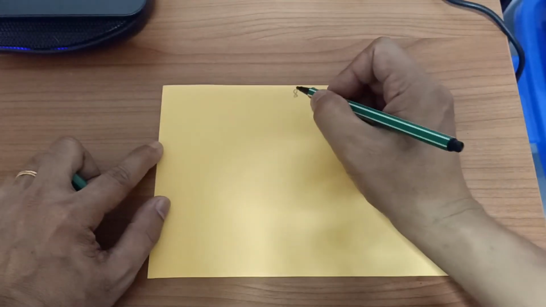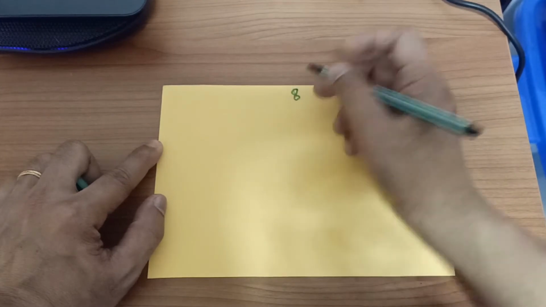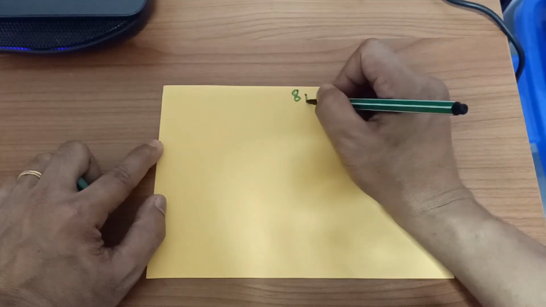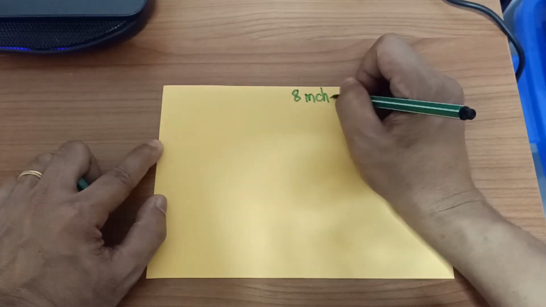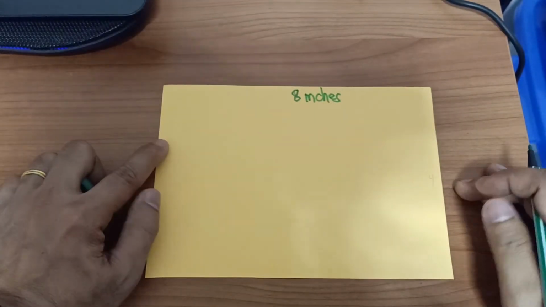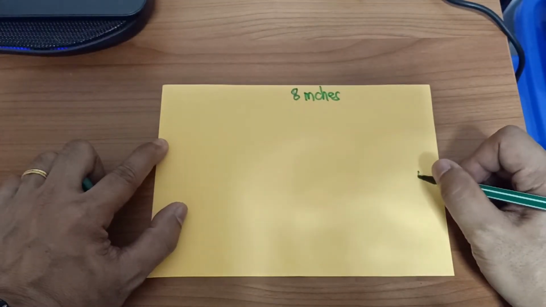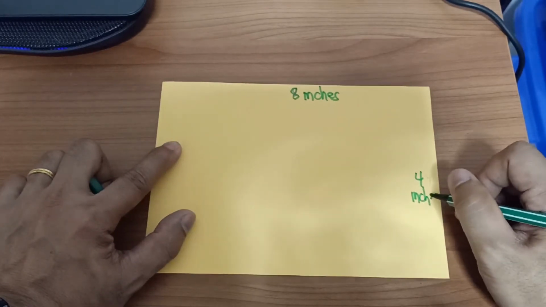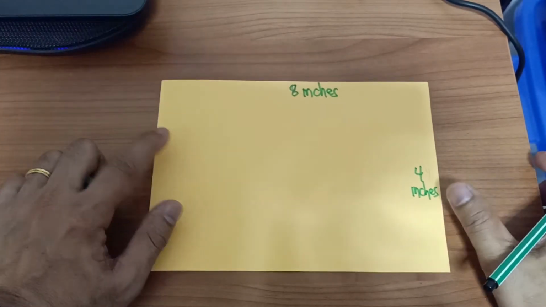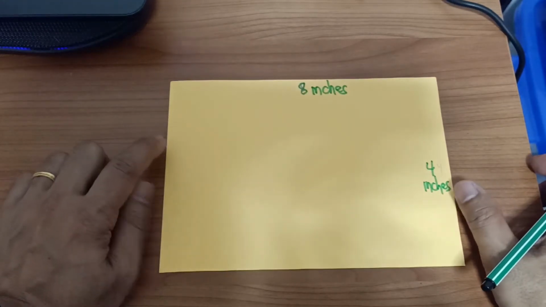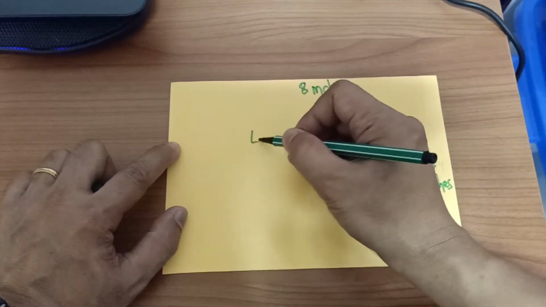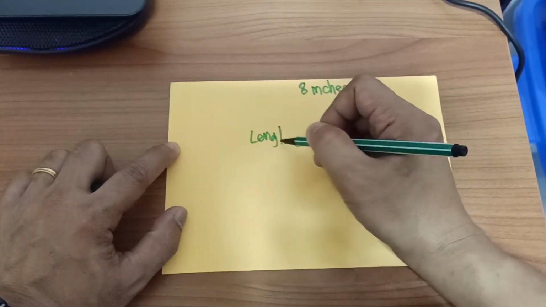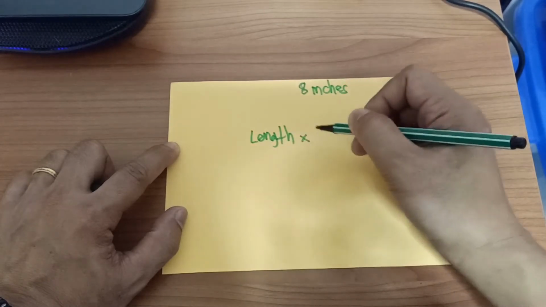Let's say the length is 8 inches, and the width is 4 inches. To calculate the area of the rectangle, it is length times width.